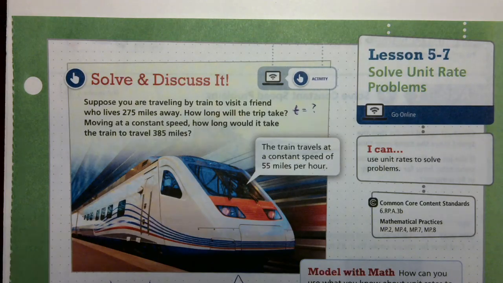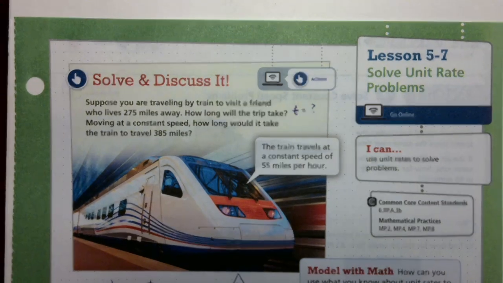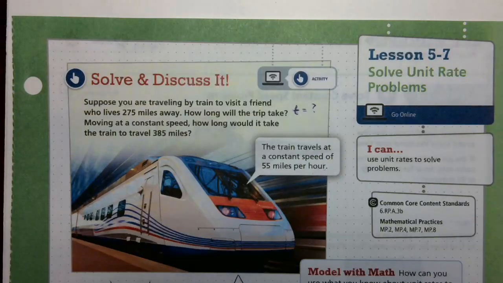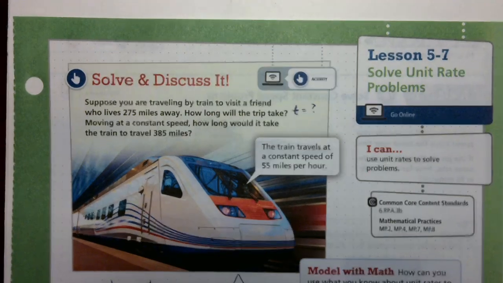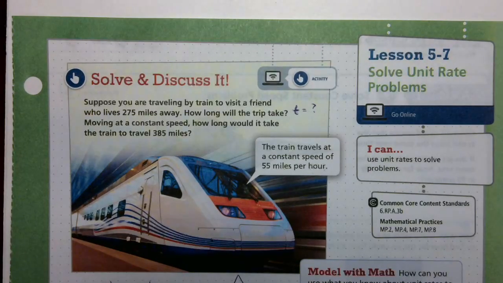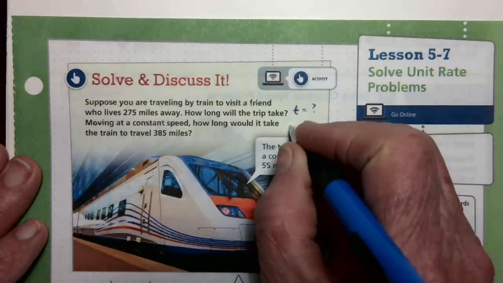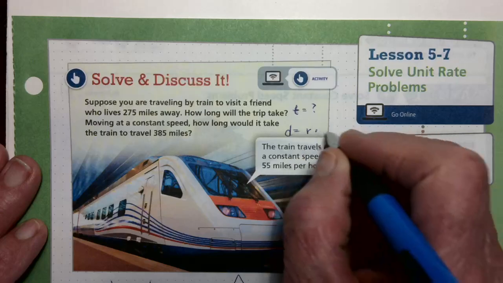Alright, in this solve and discuss it says, suppose you're traveling by train to visit a friend who lives 275 miles away. That's a distance. That's a D in our little formula that we used yesterday. How long will the trip take? So we're trying to find T, time. And remember that distance equals rate times time.